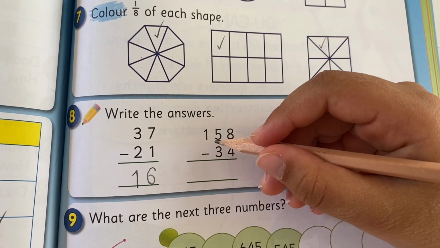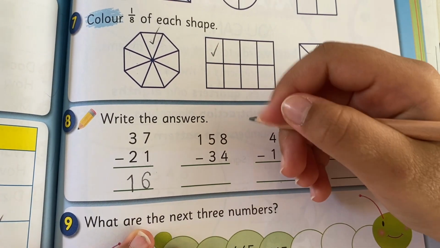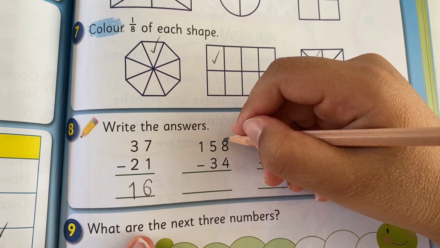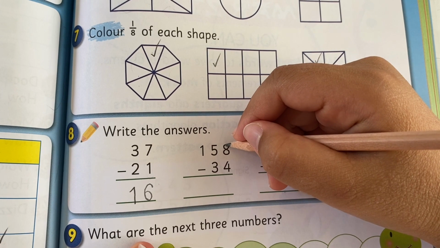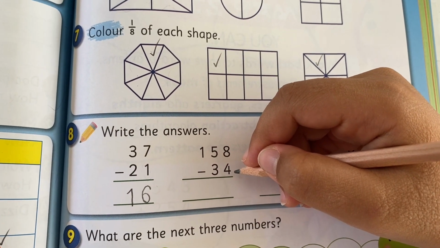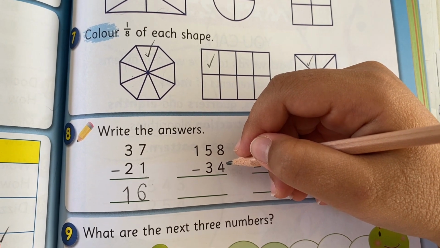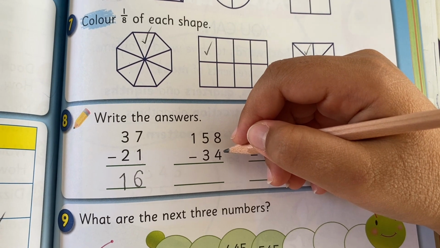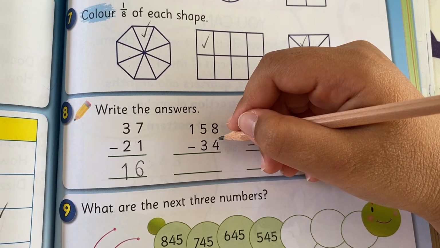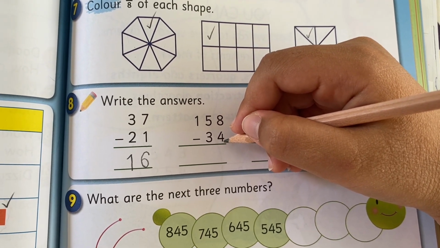And now we are going to move on to a hundreds algorithm. So first I start with the ones column. 8 minus 4 equals 4, and I know this because I remember it from my fact families. Fact families are 3 numbers that always belong together. For example, 8 minus 4 equals 4, and 4 plus 4 equals 8.